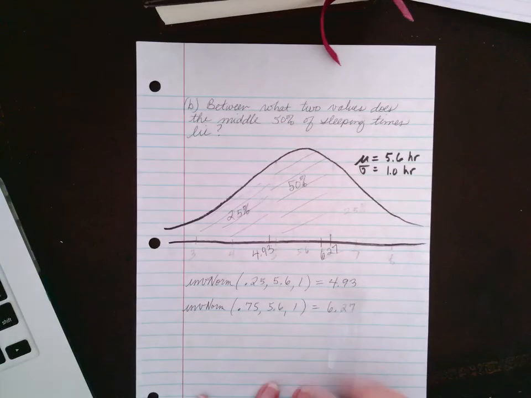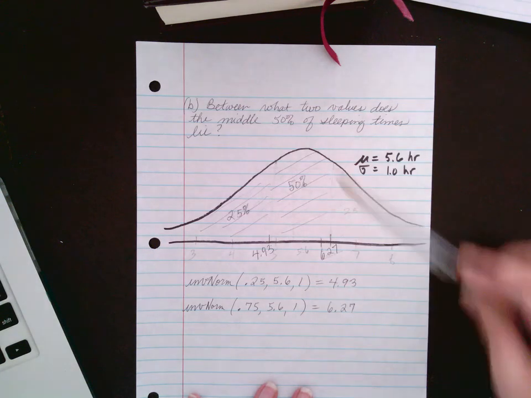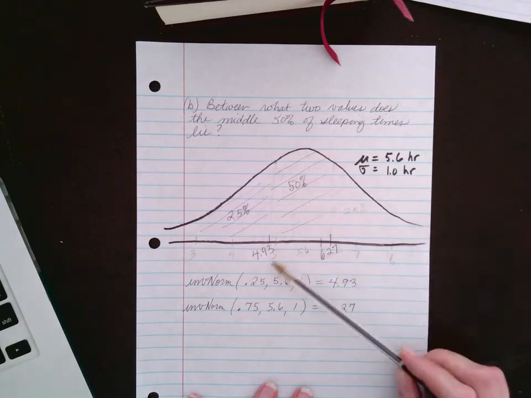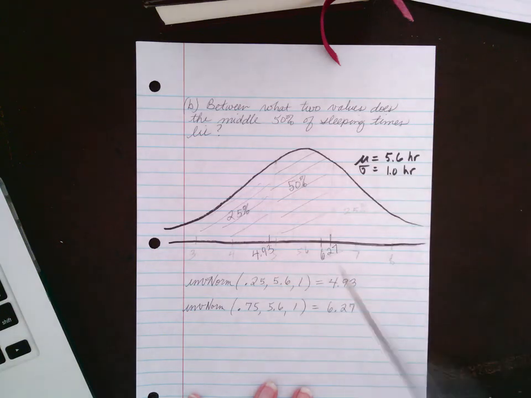So a medical resident who's getting between 4.93 hours and 6.27 hours of sleep a night is in the middle 50% of sleeping time. So 50% of the residents are getting between those two values.